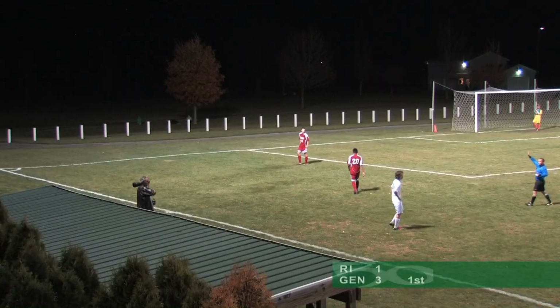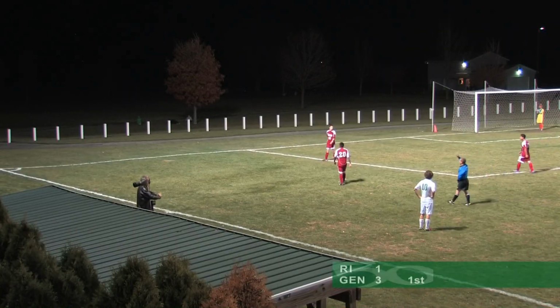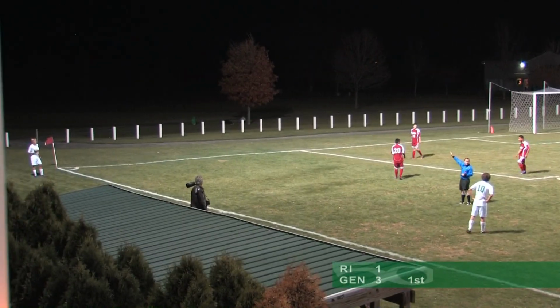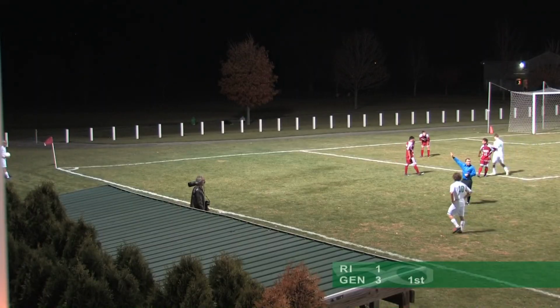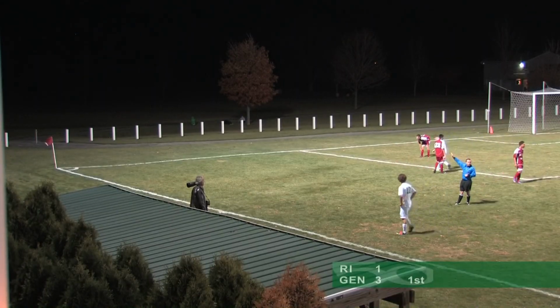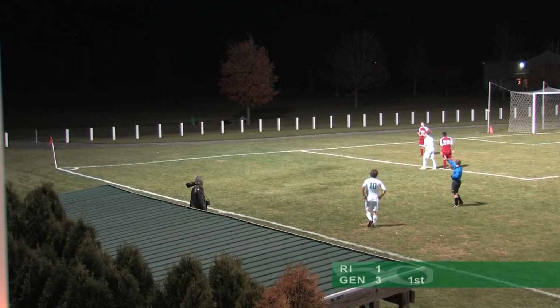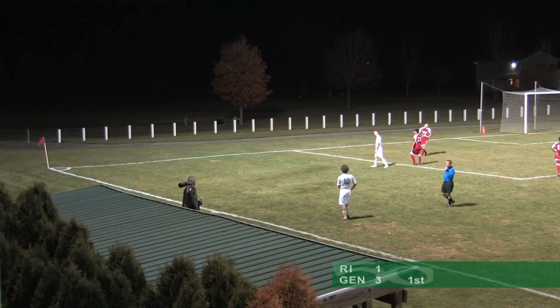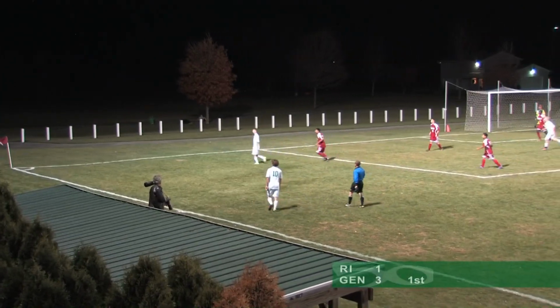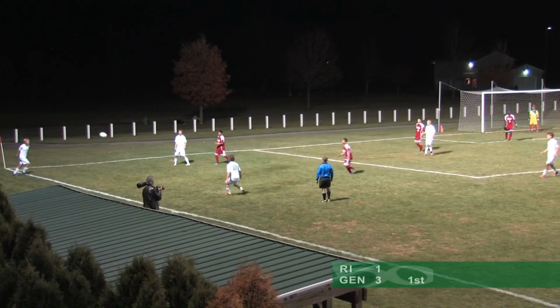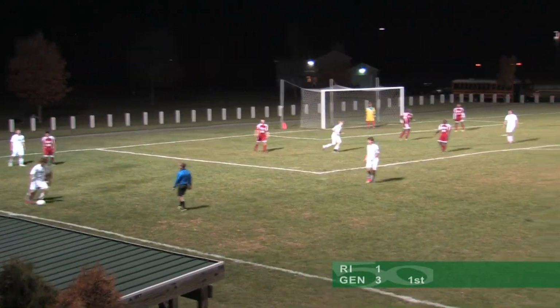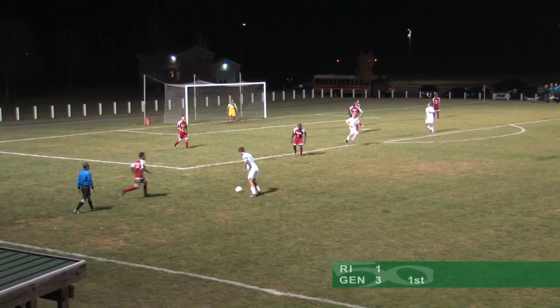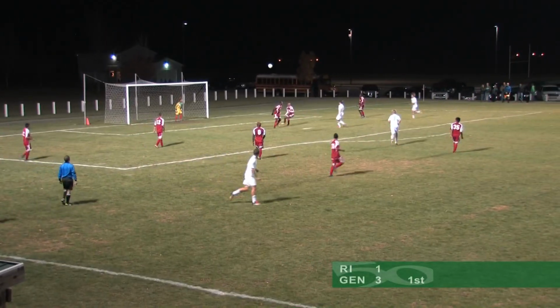Got some substitutions coming in. Substituting in for Rock Island at number 2, Diadon Nasegi. And in for the Maple Leafs, number 3, James Balaguer. Balaguer back in for the Leafs. Little chest trap down, looking for a. Drops that ball across.